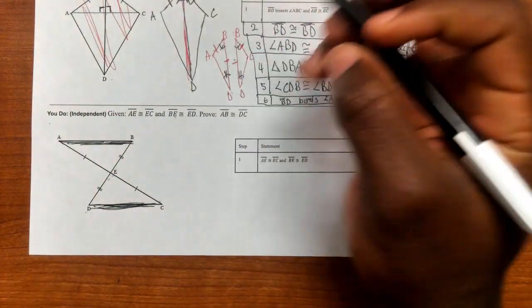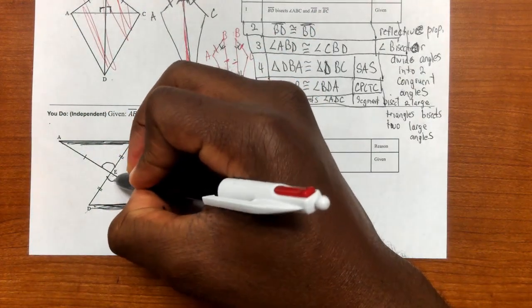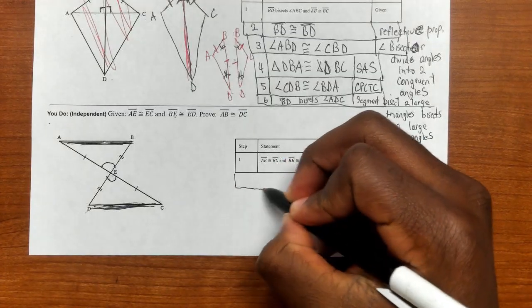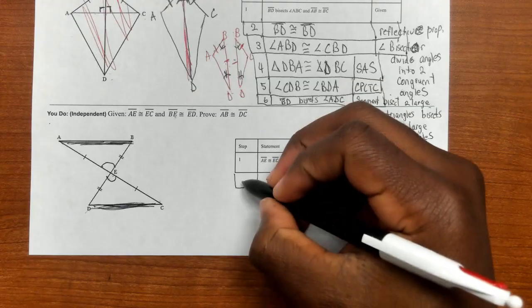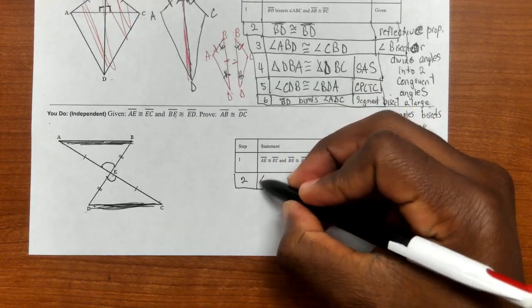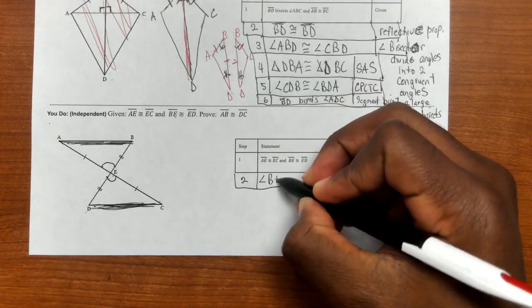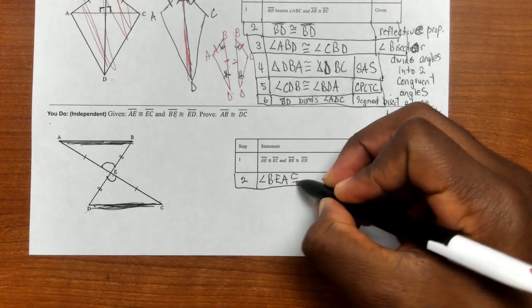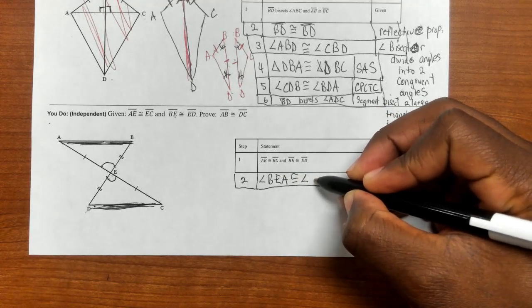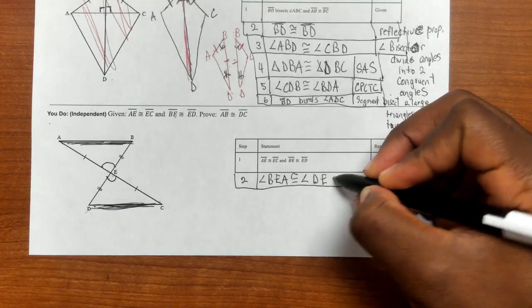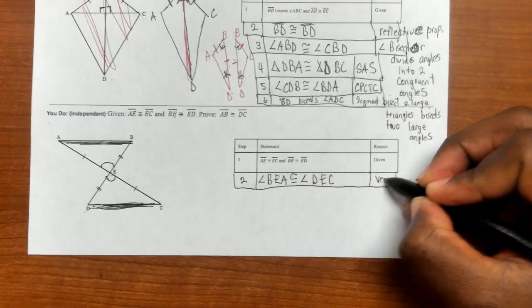Well, we know that these are vertical angles right here. That's the first thing we know. So angle BEA is equivalent to angle DEC because of vertical angles.